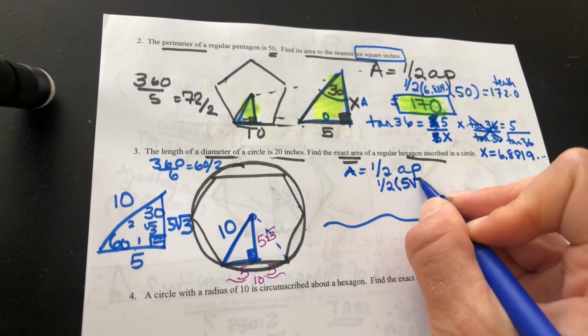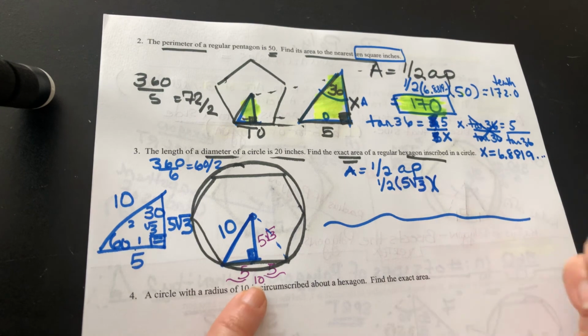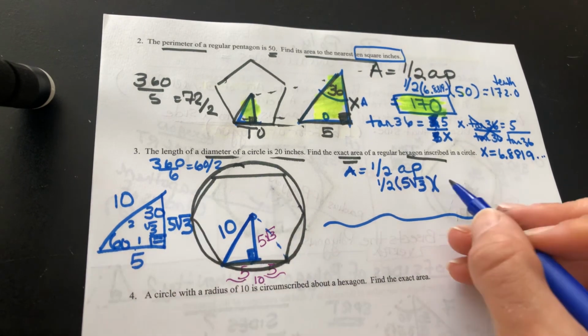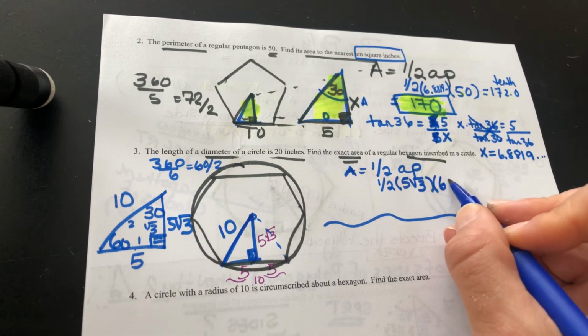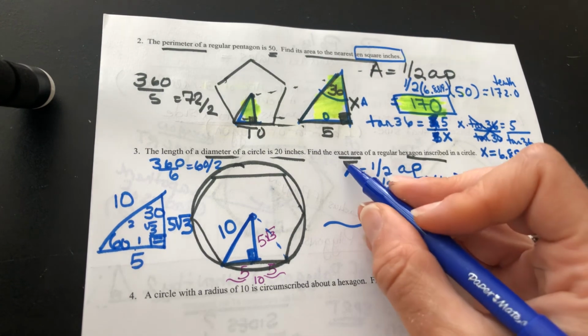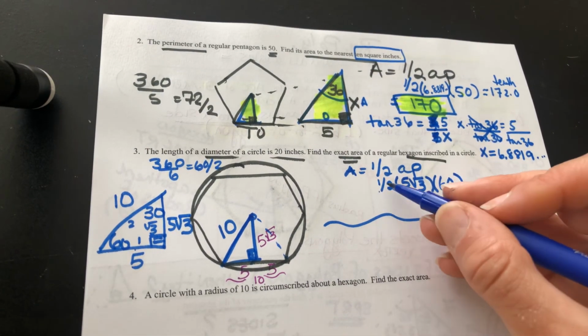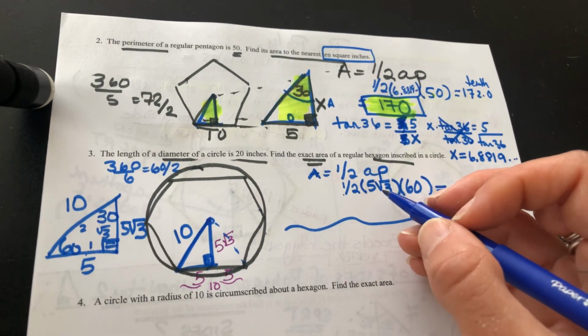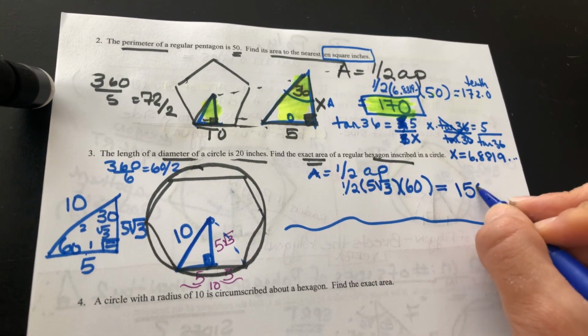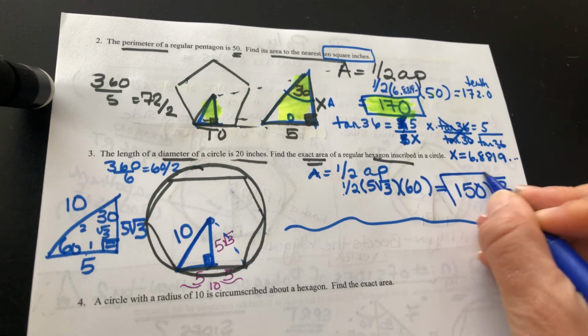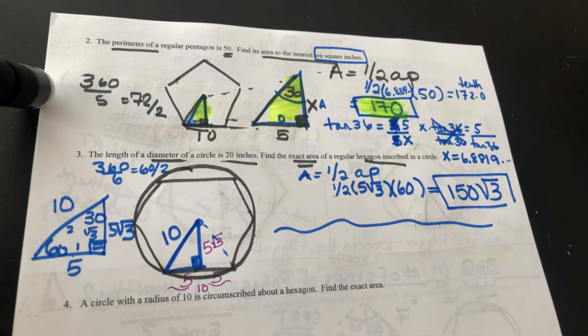Okay, let's put our numbers in. Apothem, 5 rad 3. Perimeter is 10 times 6, so my perimeter is 60. Exact, do not round, you leave the radical. So again, 1/2 of 60 is 30, 30 times 5 rad 3 is 150 rad 3, the area of your polygon.